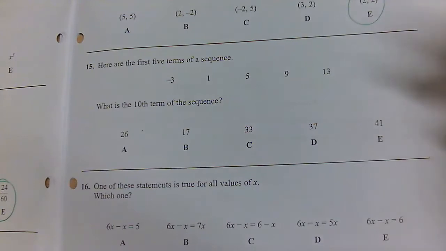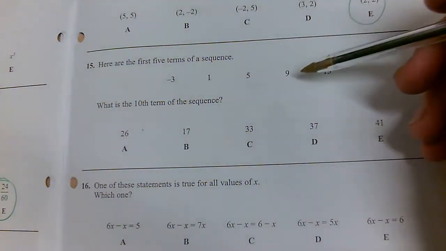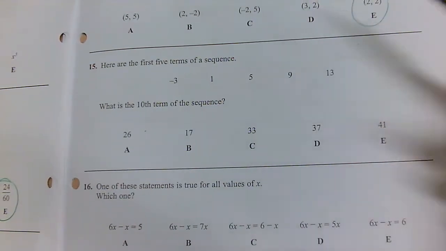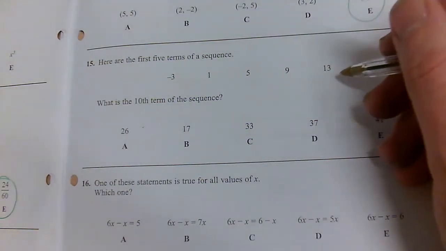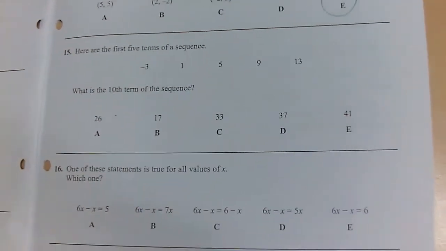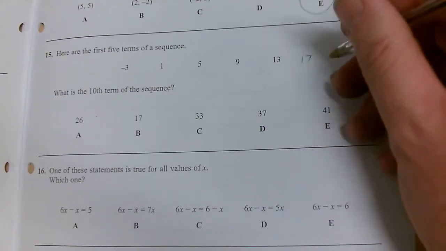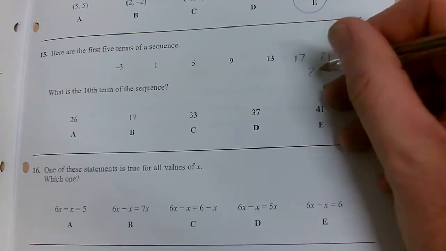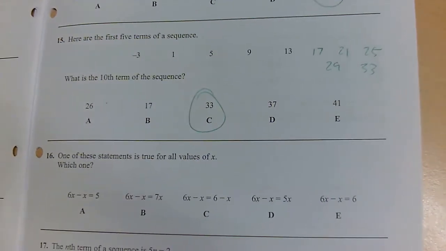Question 15. 5 terms of a sequence. What's the 10th term? Now, some people think you can take the 5th number and times it by 2. But that would mean you could take this number and double it to get the 4th number. So it doesn't work. You can only do that if the sequence is a times table. So the easiest way is just to keep adding 4 on each time. It's going up in 4s. So I've got 17, 21, 25, 29, 33. So I've added 5 numbers on, so 33 is the 10th number in that list.